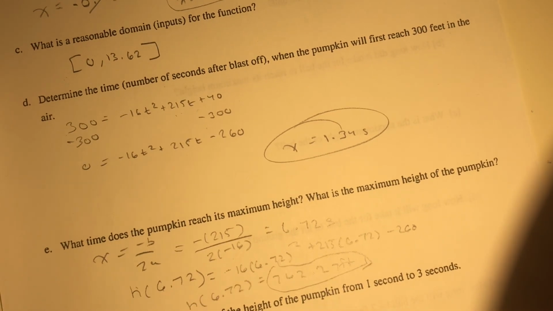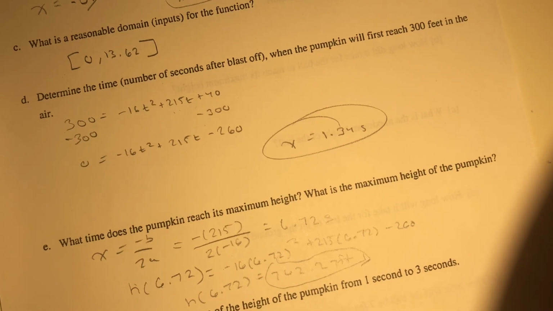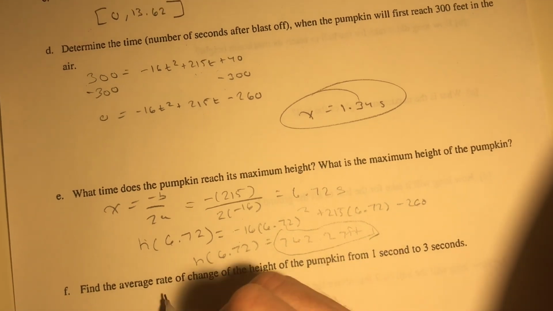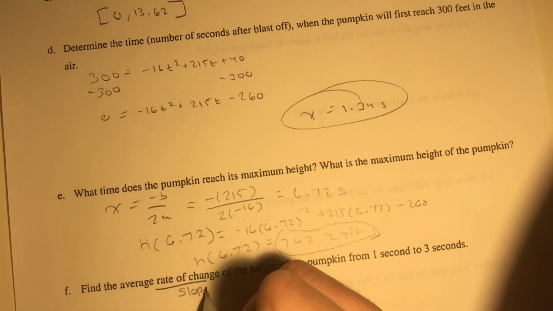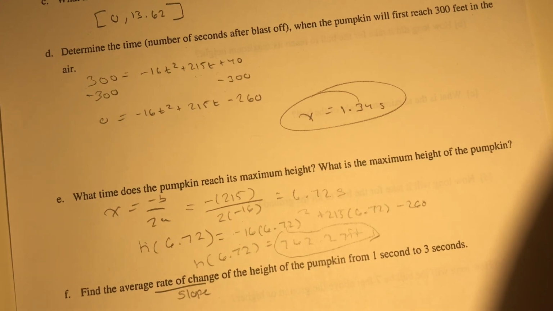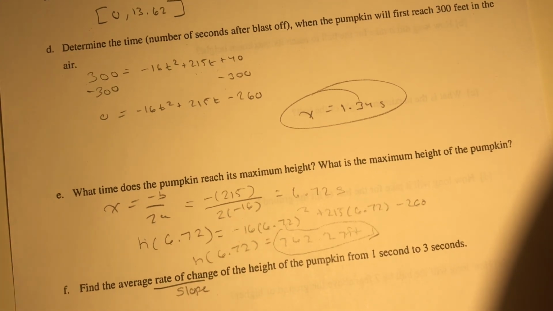Now, find the average rate of change of the height of the pumpkin from 1 second to 3 seconds. When it says average rate of change, what is that saying? It's asking you to find the slope. So I'm going to write slope, average rate of change. Let's go back to our graph because we're kind of lazy and don't want to plug all that in.